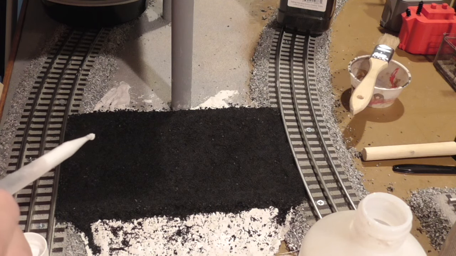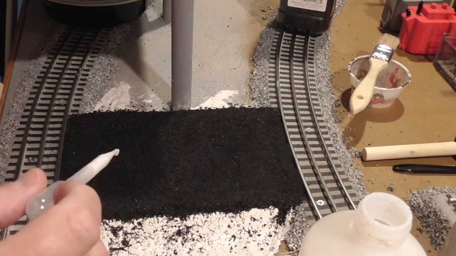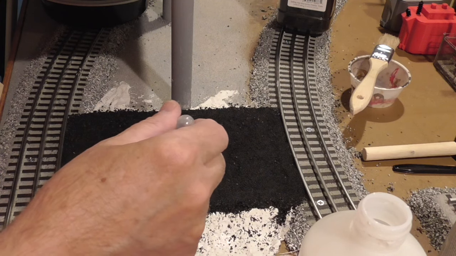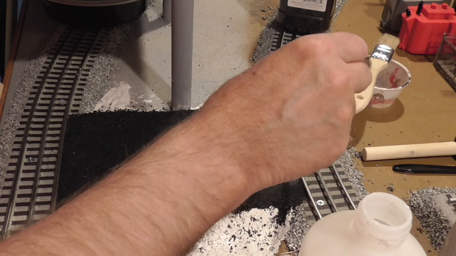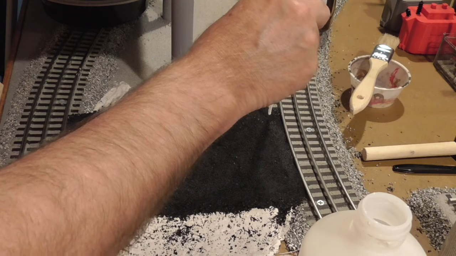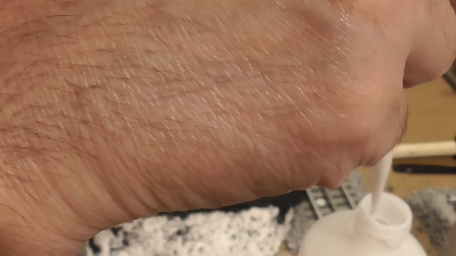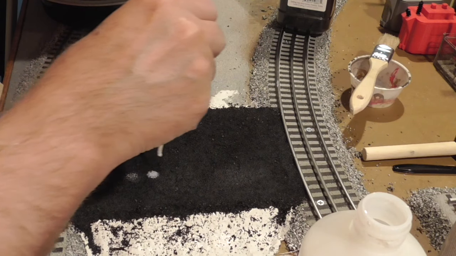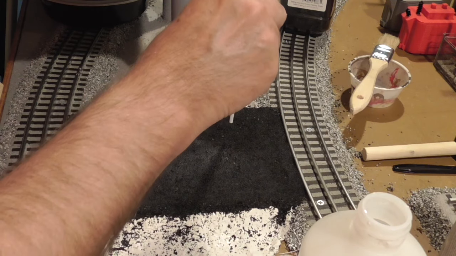Well, earlier, as I was cementing the ballast, I thought I had my camera on. I didn't, so I just wanted to give you a short little tutorial on what I did. I just went through the entire area and dropped the glue mixture all through, and then I had a spray bottle once I finished this, and then I sprayed it.